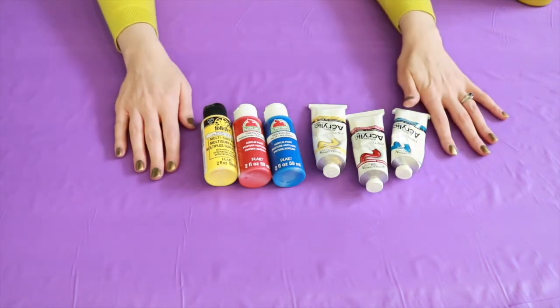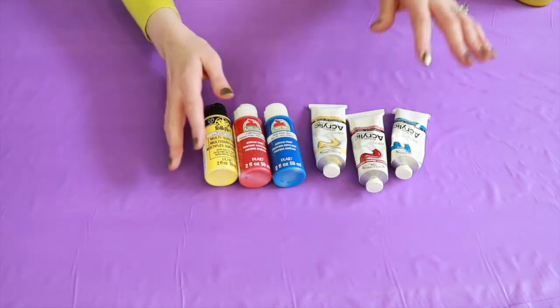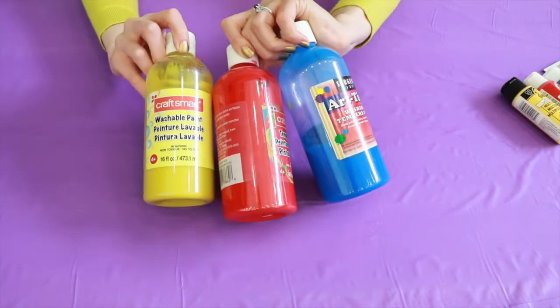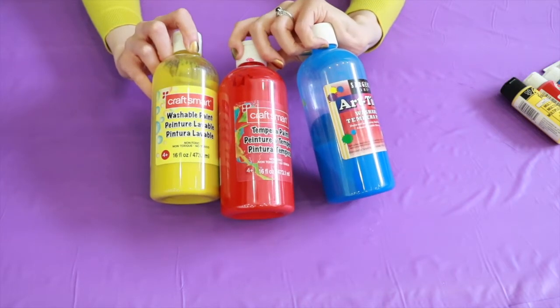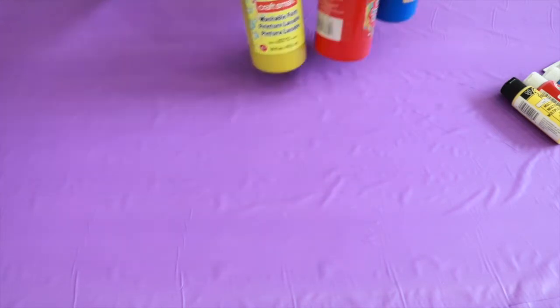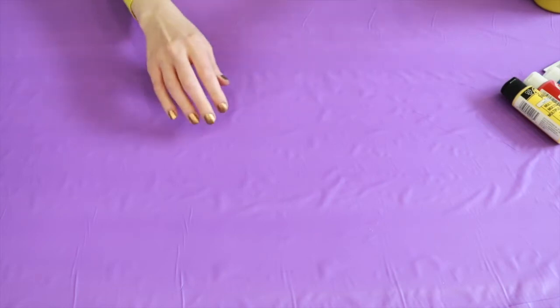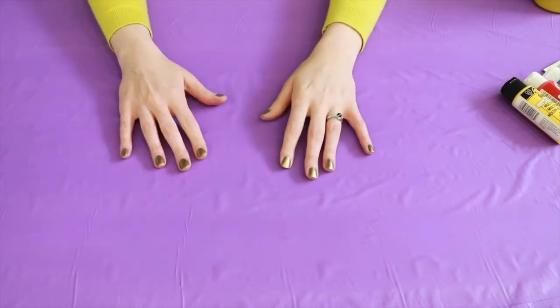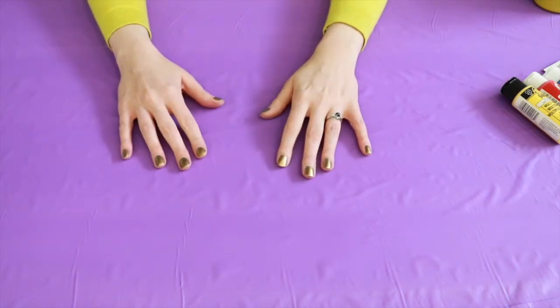Either kind is fine if you are using acrylic paint, or you could use tempera paint, also known as poster paint, or something similar. I would not recommend watercolor paint for this project. Seurat used oil paint, but oil paint is very messy and it involves harmful chemicals, so I would not recommend it for kids to use. We will still be able to use Seurat's pointillism style, even though we are using a different kind of paint.